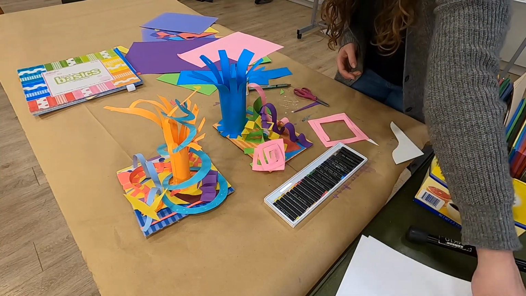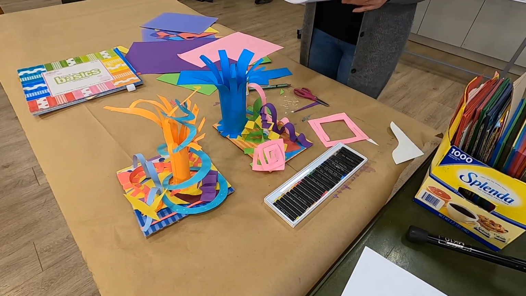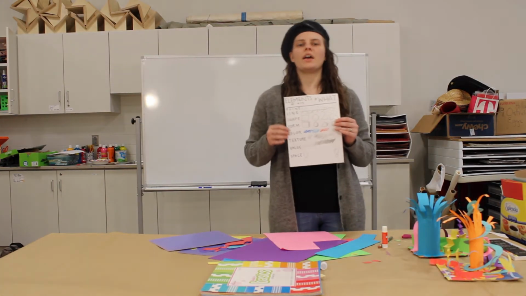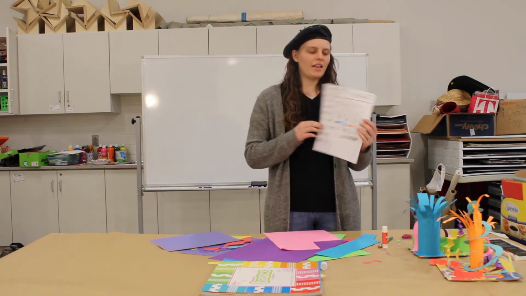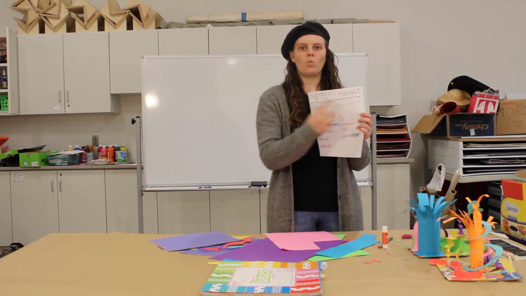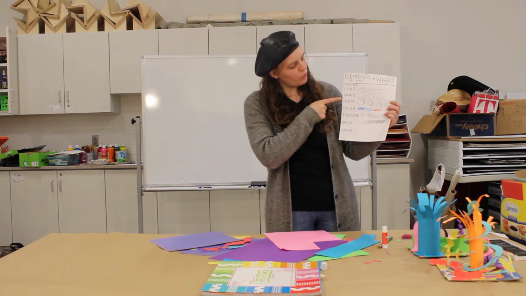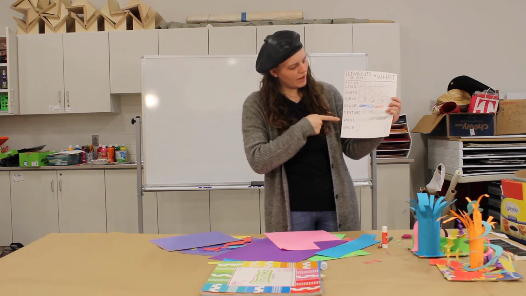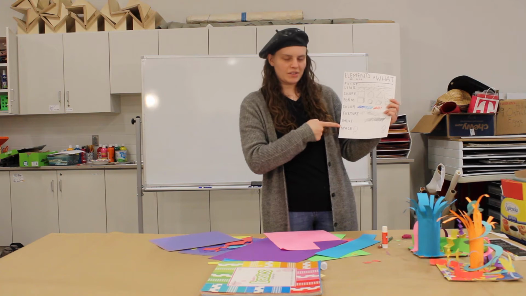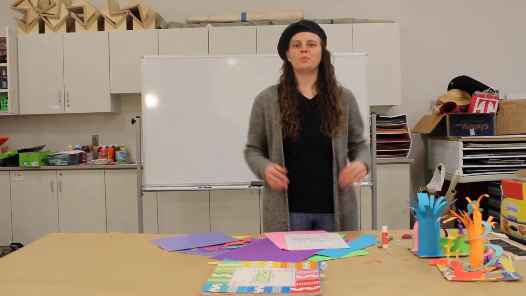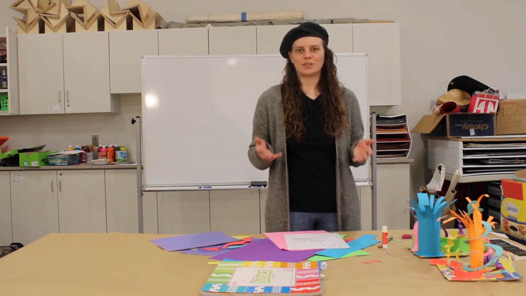So remember, the elements of art are used in every piece of art. They are the what you use to make art. Point, line, shape, form, color, texture, value, and space. So I hope you learned something, and I hope you have fun creating today.